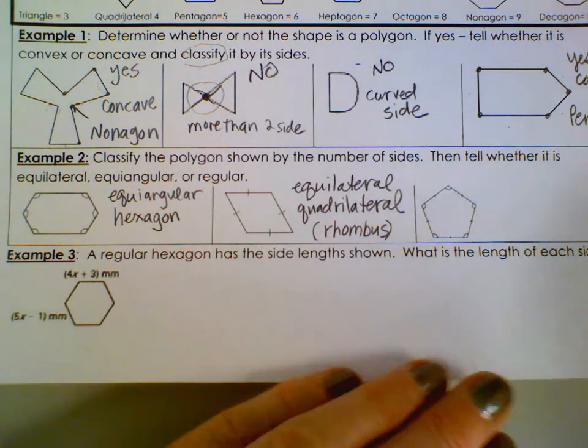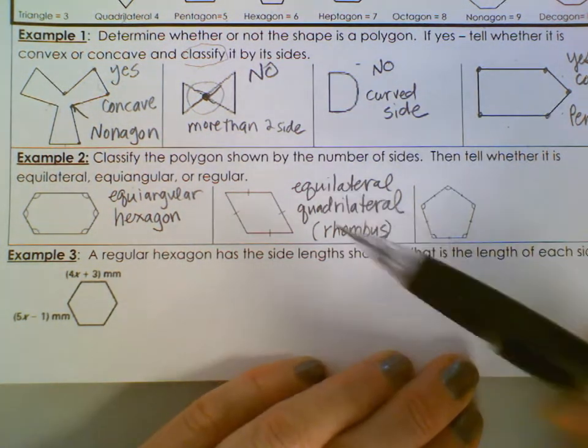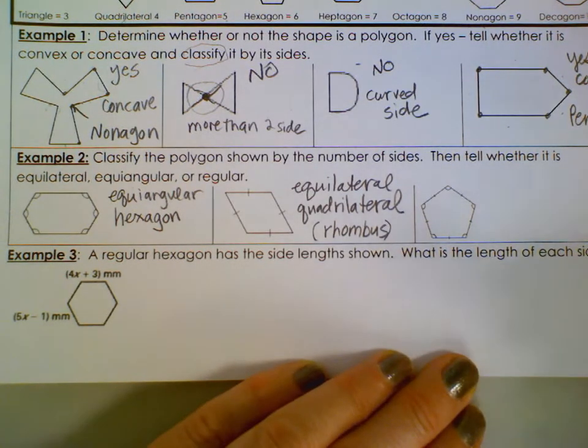We do that in chapter 8. We get more specific names for the quadrilaterals. But at this point, anything with 4 sides, we usually just call a quadrilateral.